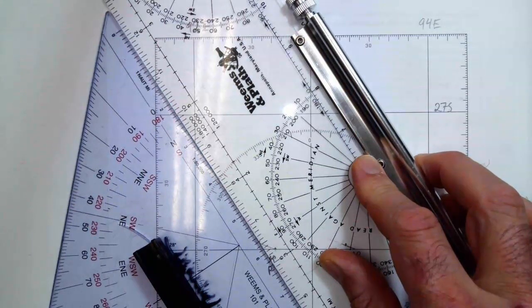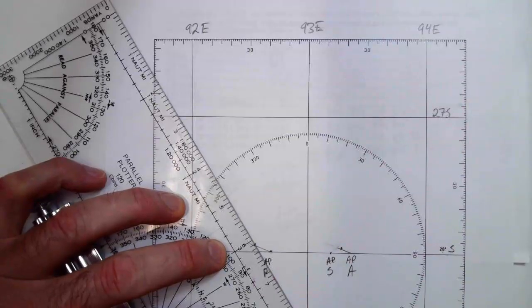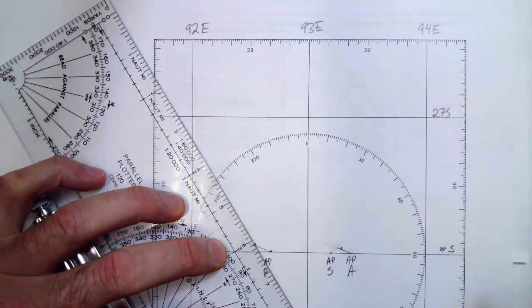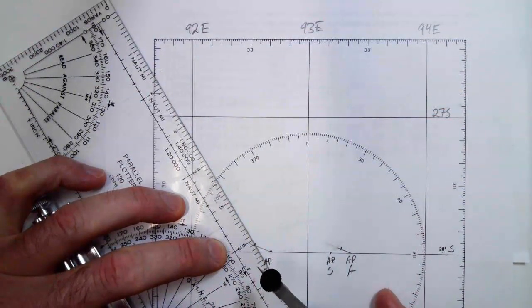Hold on a second. I got to switch tools here. Okay, so off camera, I brought this tool from that side over to this side because I want you to be able to see what's going on here. So there was my 30 miles, and I made my little stab mark in the chart right there.